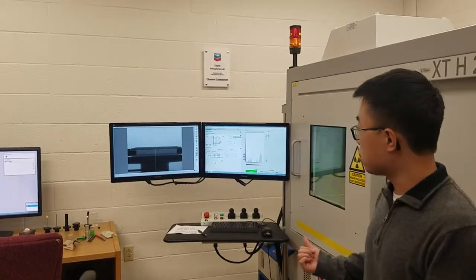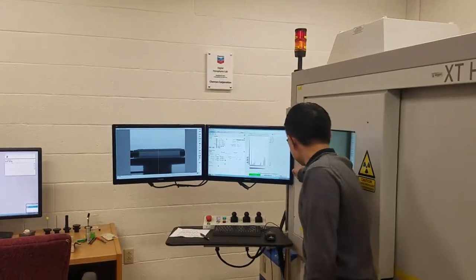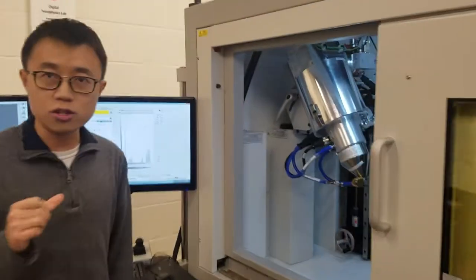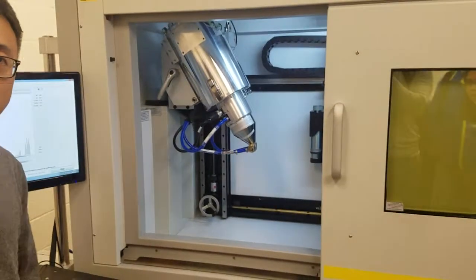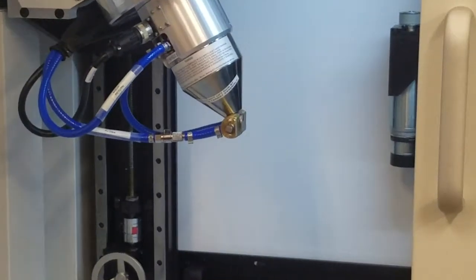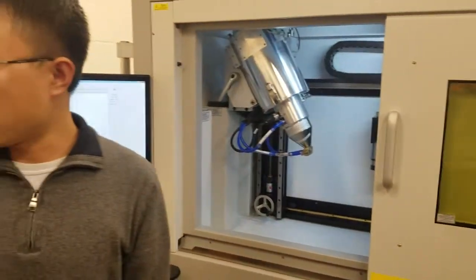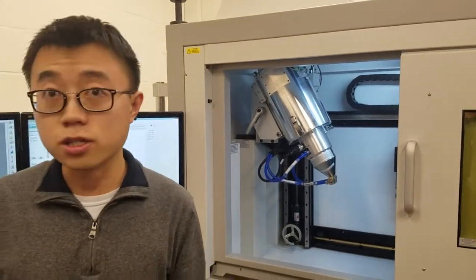So with this machine, you basically just put a sample on the stage and the X-ray shoots into the sample, and the reflected image gets collected in the panel. You import this data to this computer, and you can reconstruct the radiograph to make it into 3D CT images.